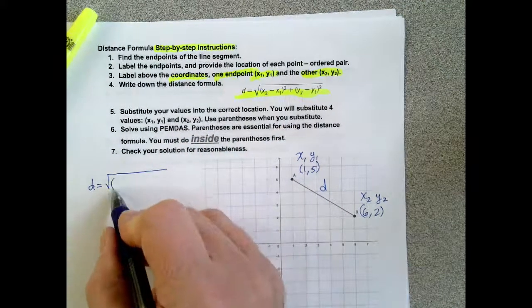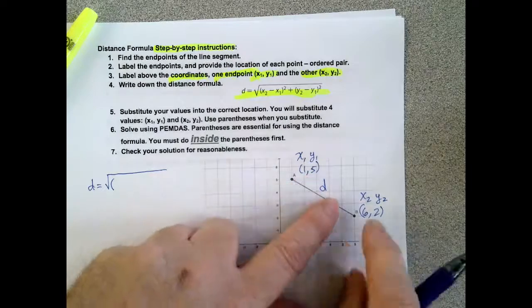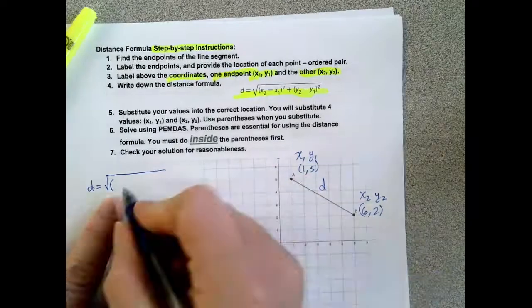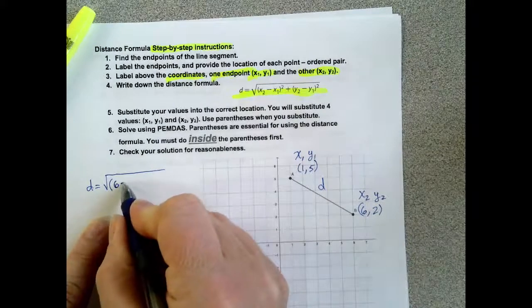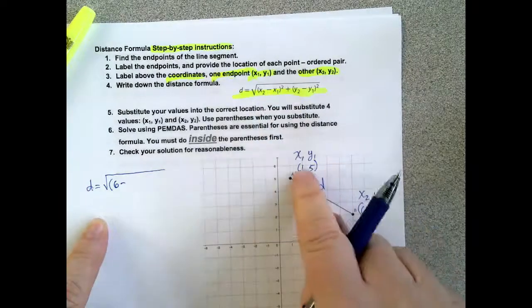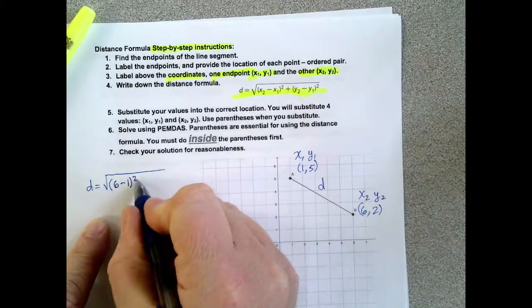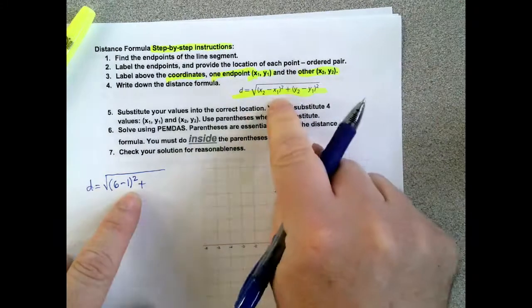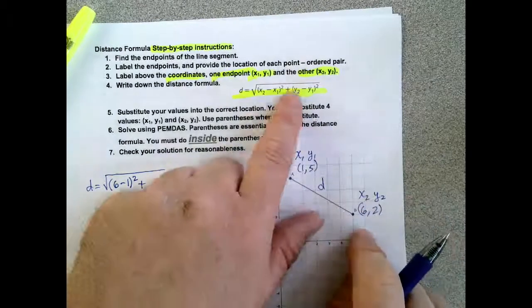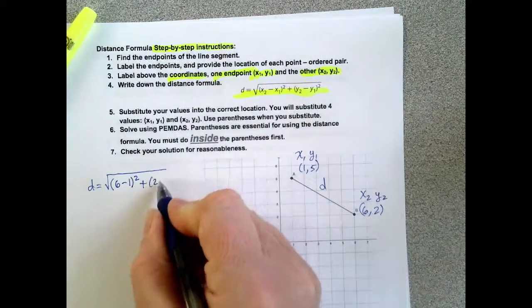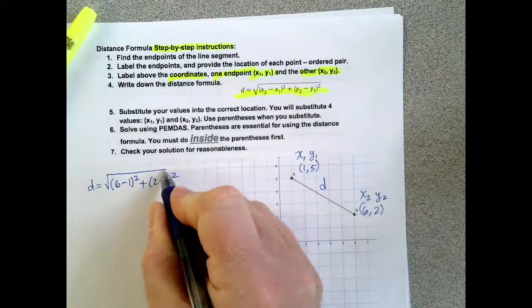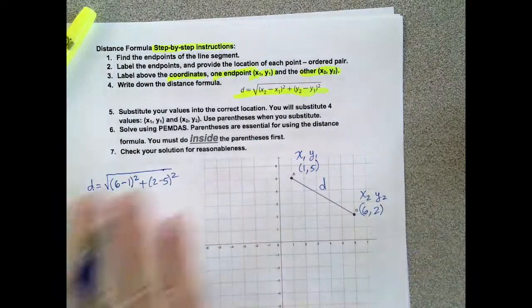So here's our parentheses. x2 is 2. I'm sorry, it's 6. 6 minus 1 squared plus, now I'm going to do the y's, 2 minus 5 squared. So we have that all set up.